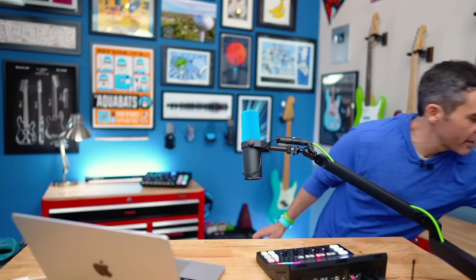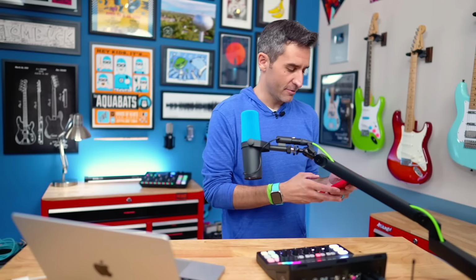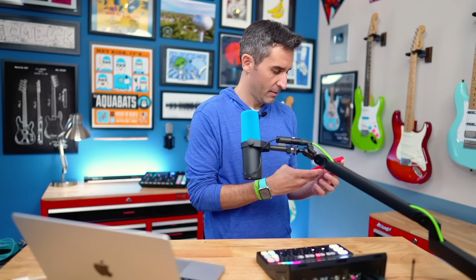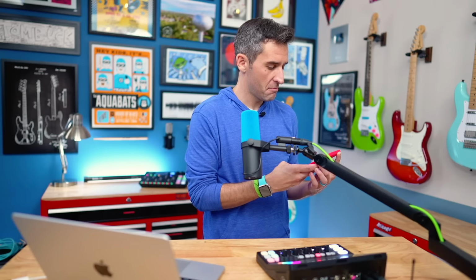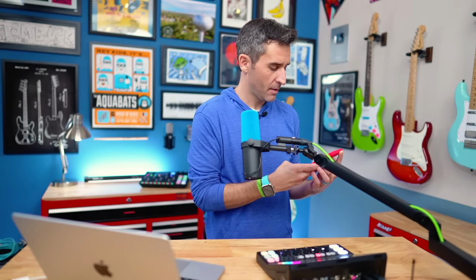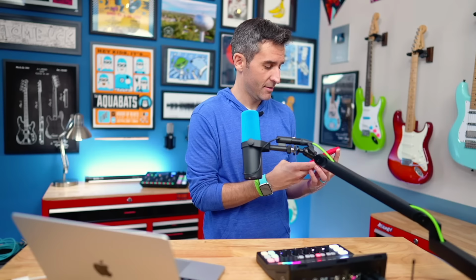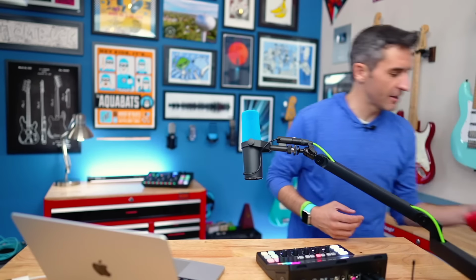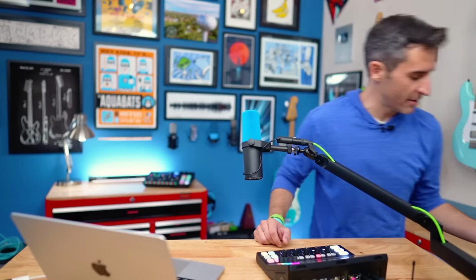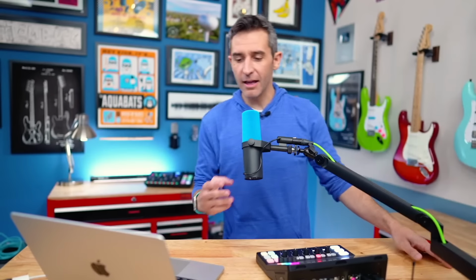So hopefully that's not too jarring. Maybe I could quickly check some audio. Okay. That sounds good. Oh yeah, okay. You can definitely hear the difference between something like an SM7B and a lavalier microphone.